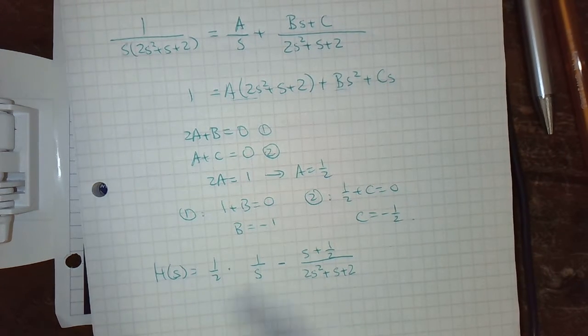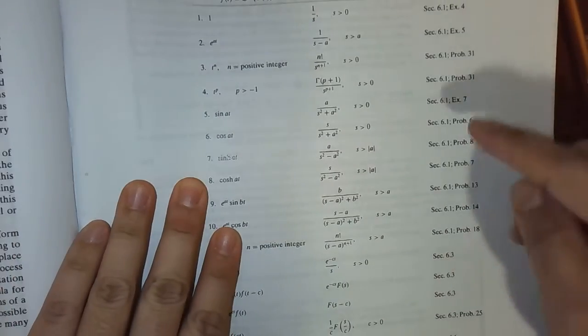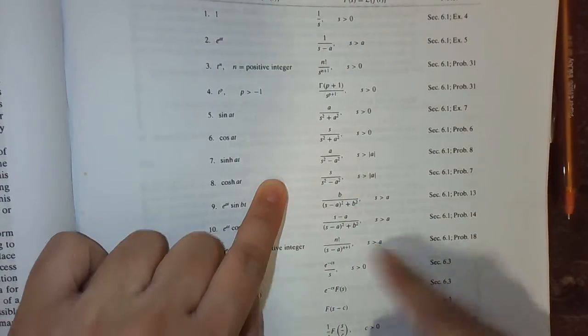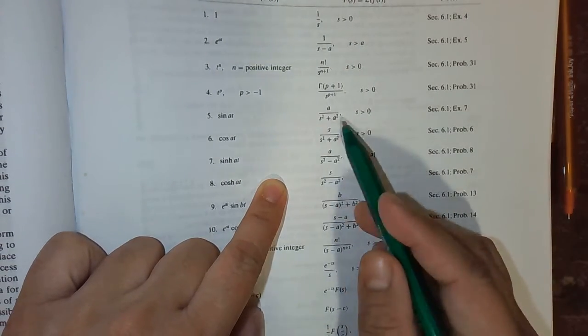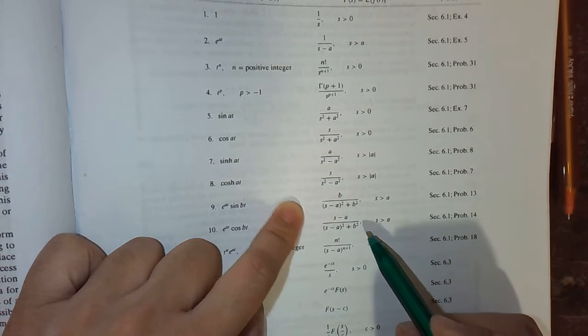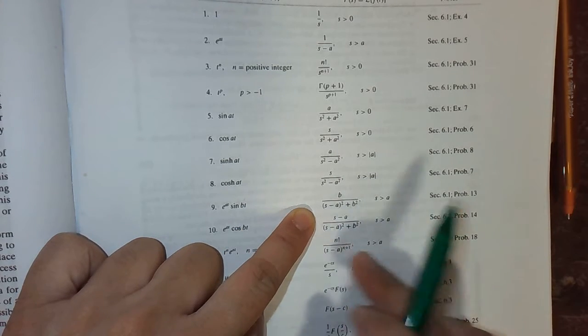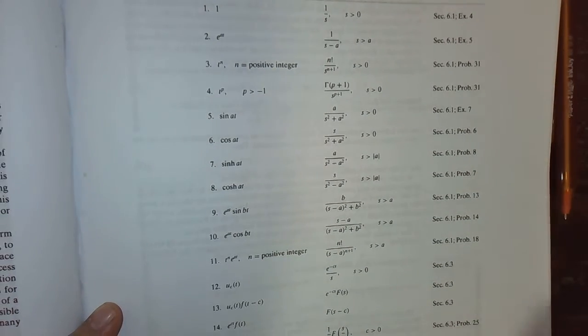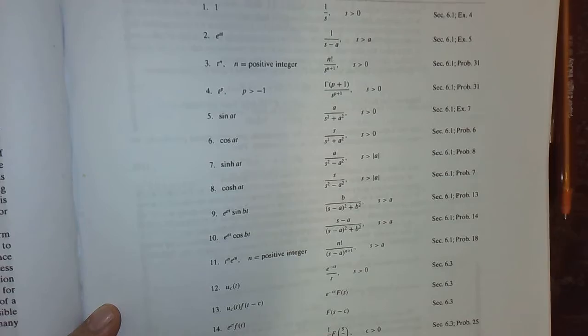We see this 2 in the bottom. There's nothing here in the whole table with a 2s squared in the bottom. And in fact, every time we have s squared, either it's a sum of squares, a difference of squares, or it's a sum of like completed squares, or it's a higher power linear term. Okay, so let's keep that in mind.